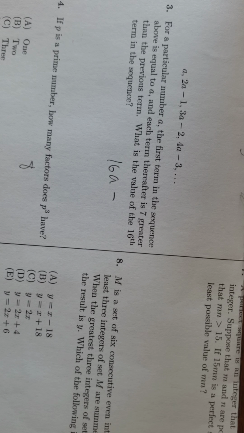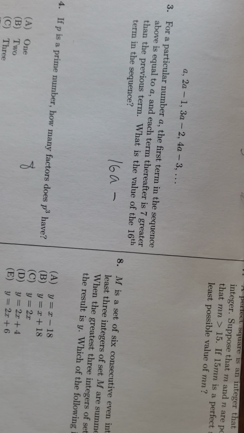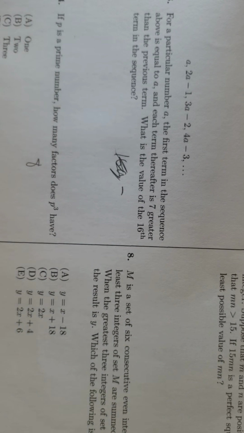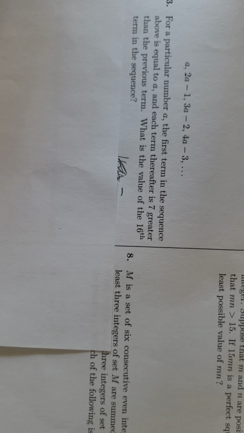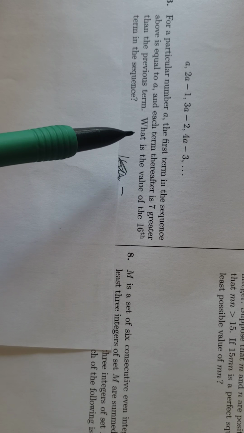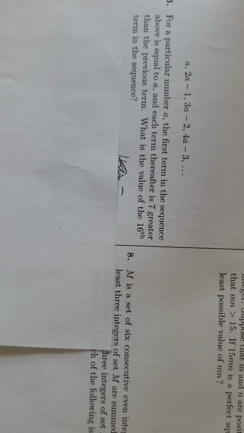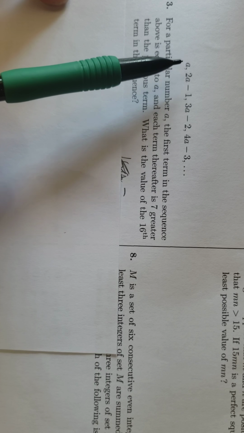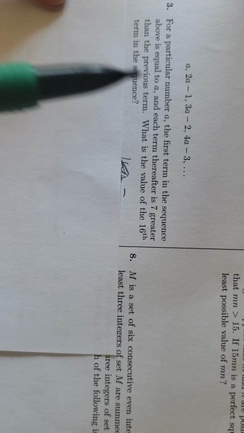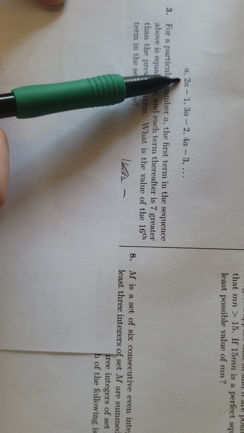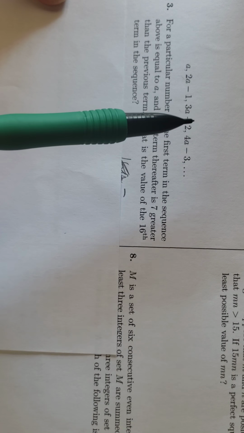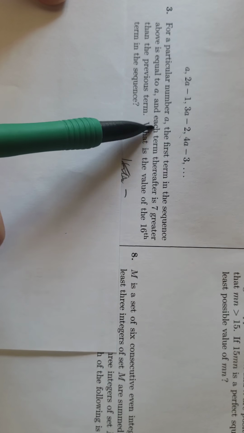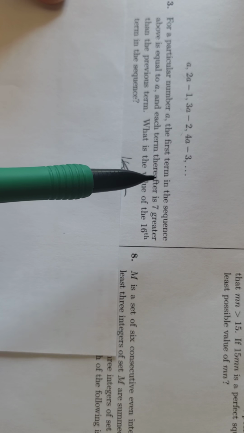Because I already found it before, we're just going to start here. So what we can notice is that in this sequence, each next term in the sequence increases by some factor of a. This is a, 2a, 3a, 4a. And we also know from the question that each term thereafter is 7 greater than the previous term.